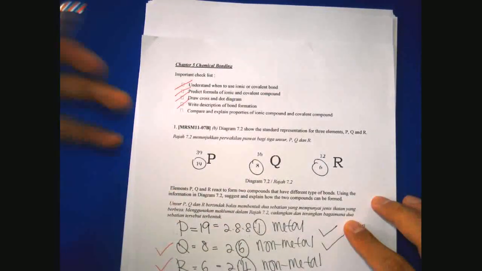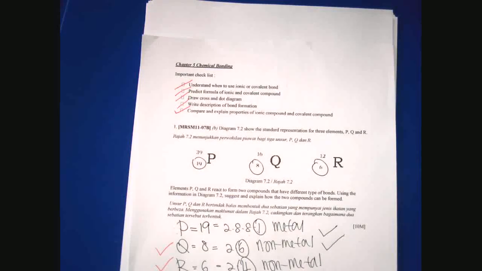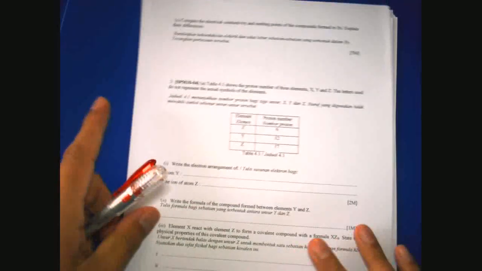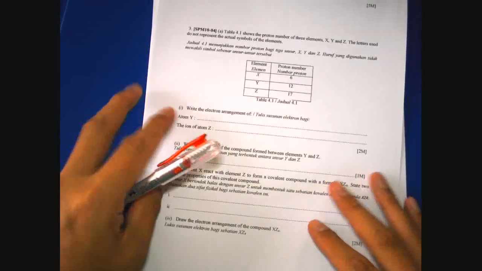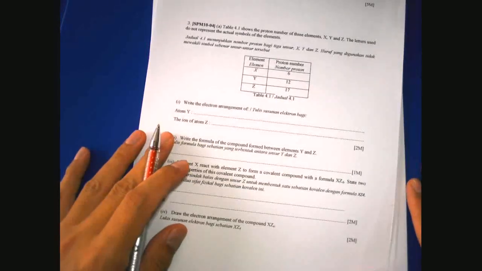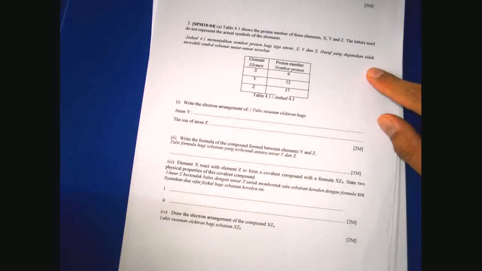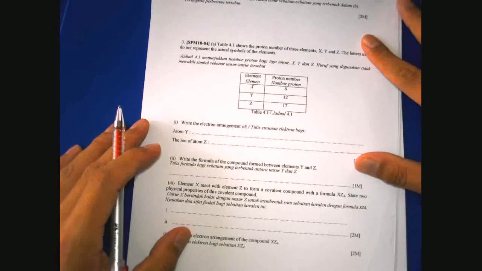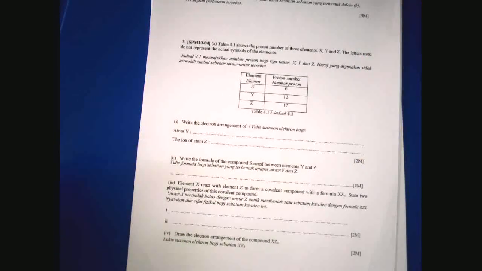Okay, one or two questions to discuss to end this particular chapter. You can refer back to page 22 in the exercise booklets. Page 22, question number 3. This is a question that came out in SPM 2010.